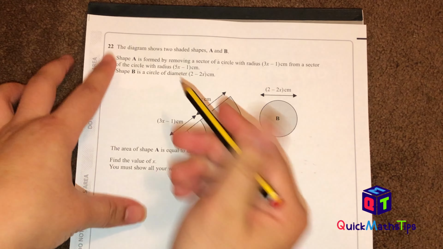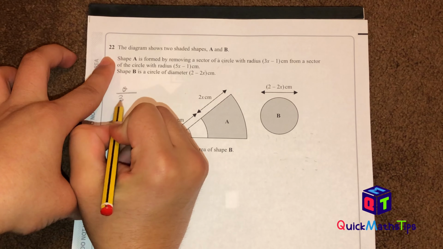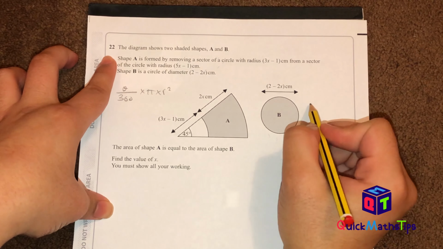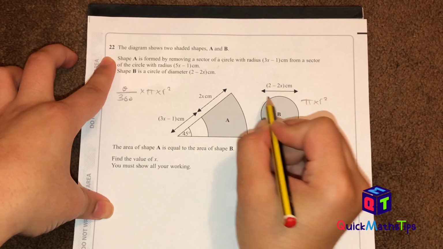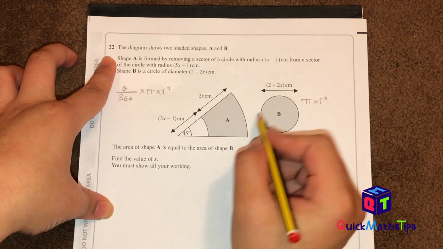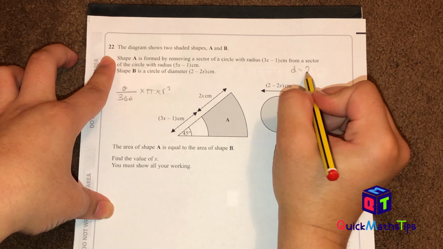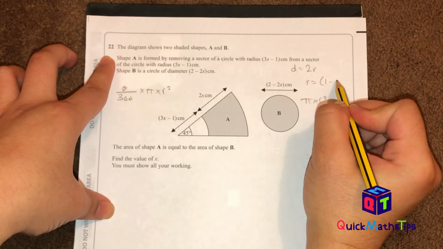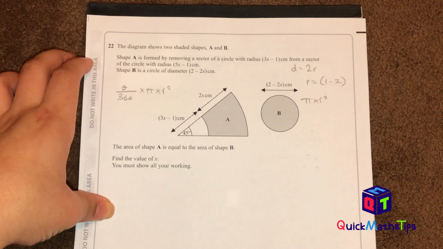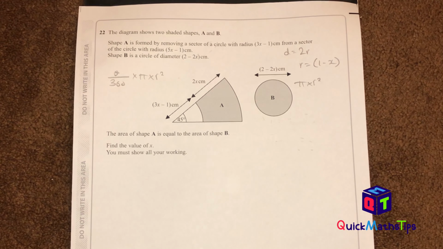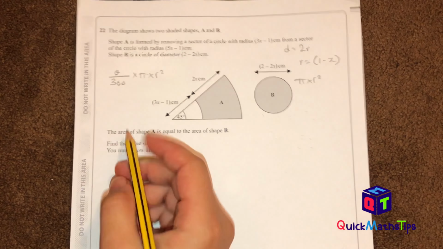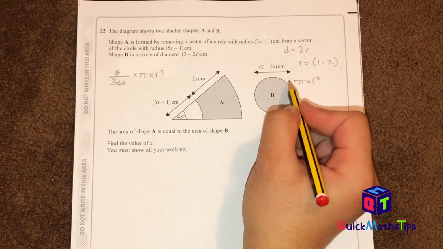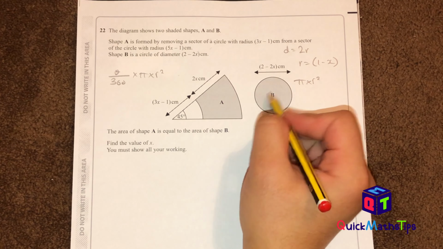To work out the area of a sector, we've got theta over 360 multiplied by pi multiplied by radius squared. And to work out the area of a circle, you've got pi times radius squared. This is not the radius, this is the diameter. And diameter is equal to 2 radiuses. Therefore, the radius of this circle is going to be 1 minus x. Alright, now let's write down the equation. So the big sector, take away the small sector, gives me the shaded section, which is equal to that.